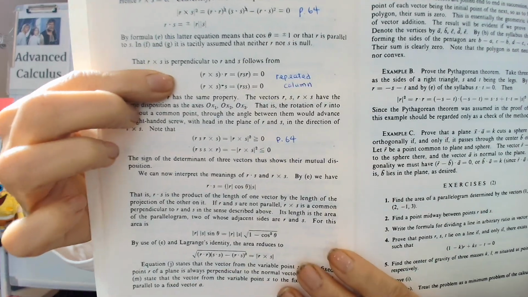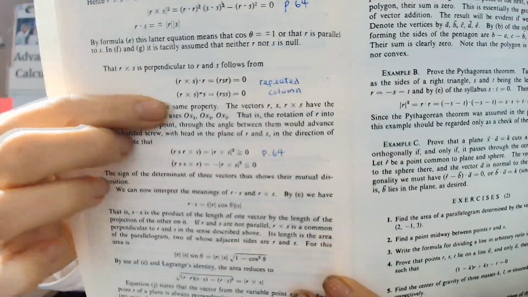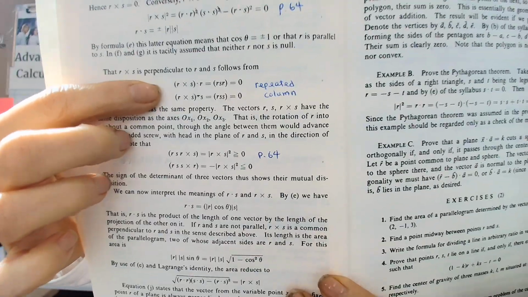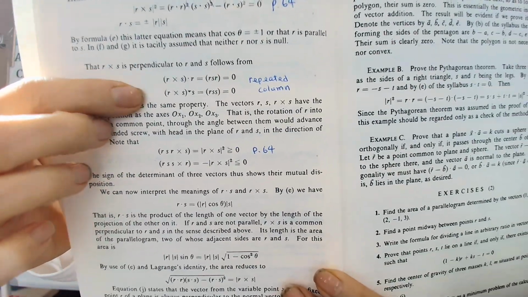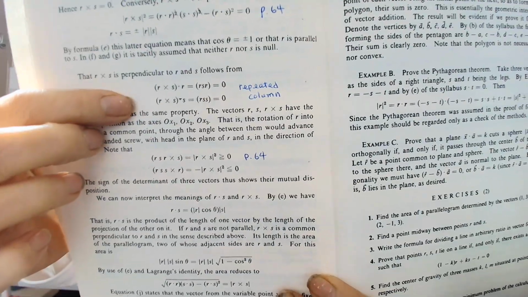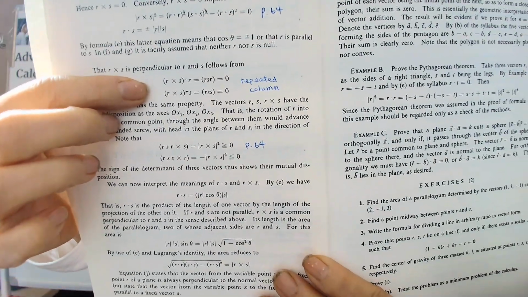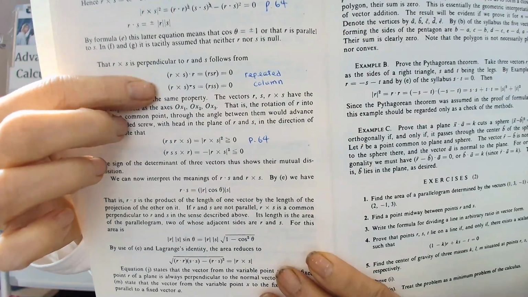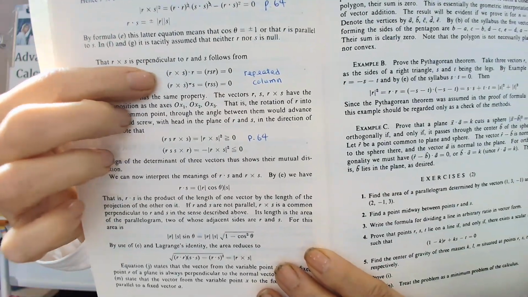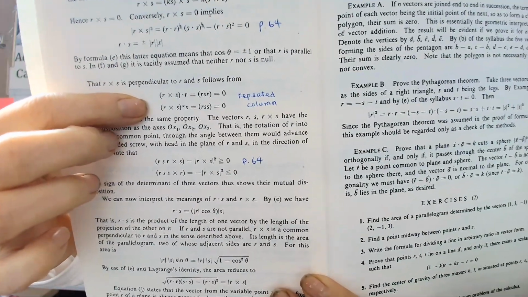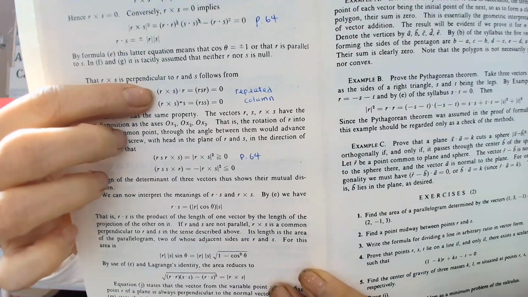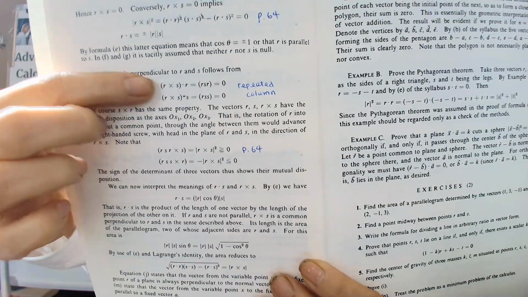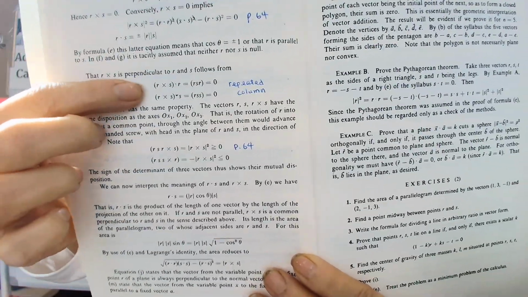So the perpendicular business comes from r cross s. Let's check to see if they're perpendicular by taking the dot product. And you notice that if we do the dot product, this is the definition, one of the things from page 64 again, where the determinant equals this. You can write it that way. Check page 64.